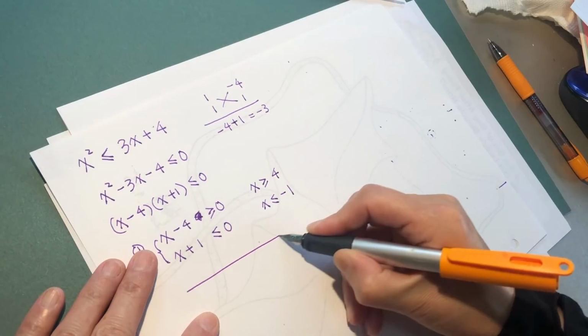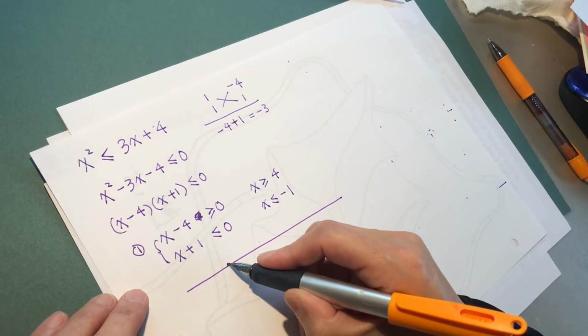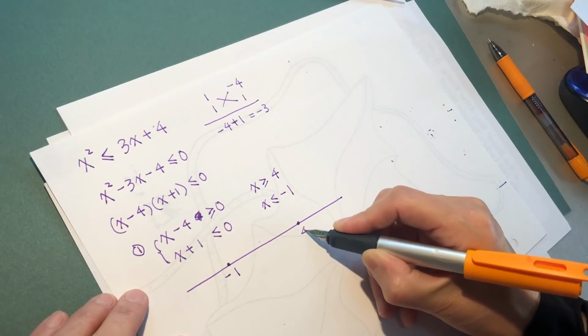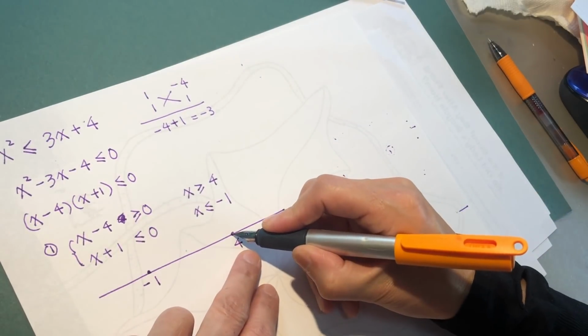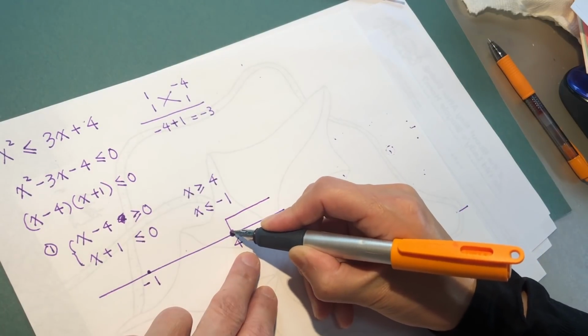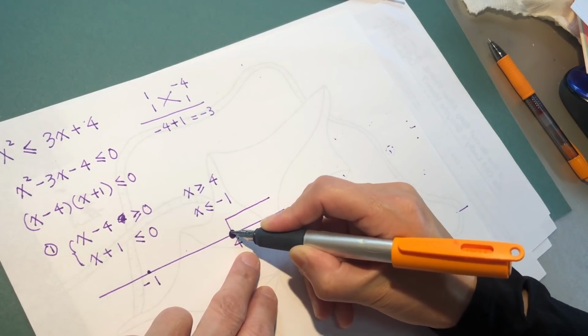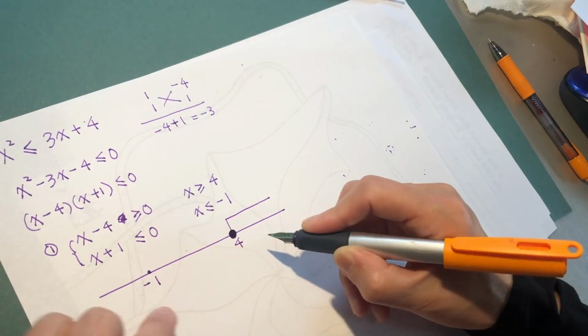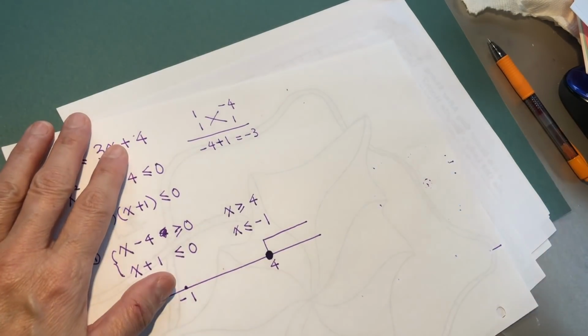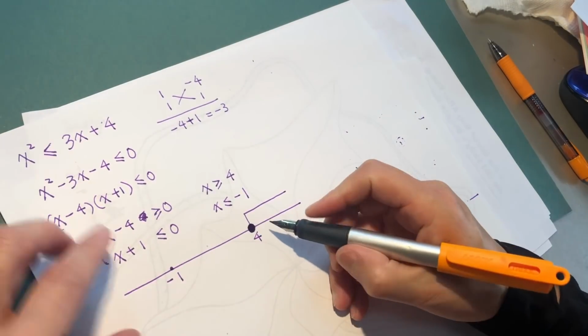And we see the number line. We have -1, +4. x bigger or equal to +4 is here. And it's including. So we are doing something quite bad. Okay, I will put another piece of paper under it.